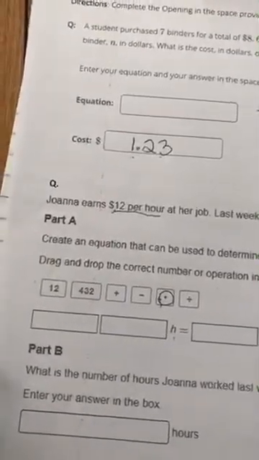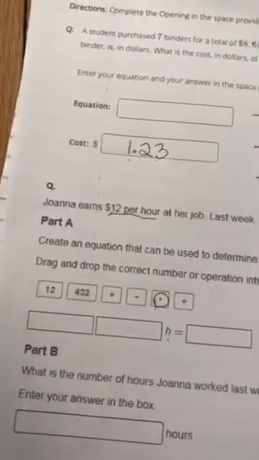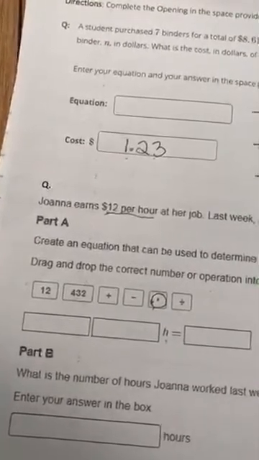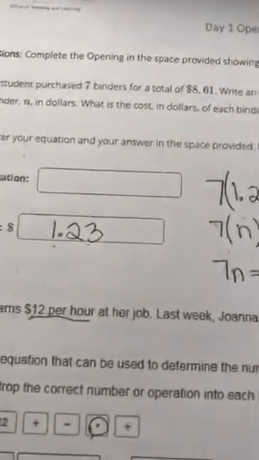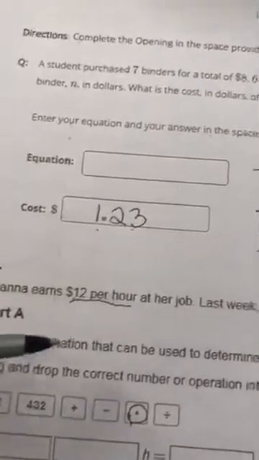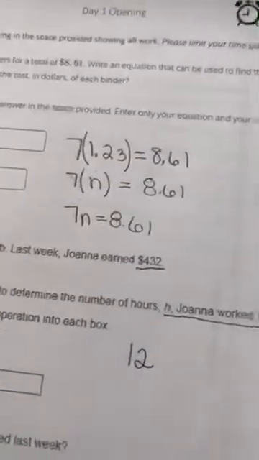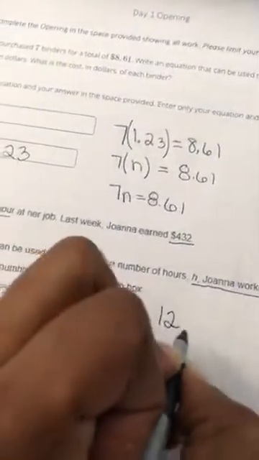What does 12 represent? Right. 12 represents how much she makes. So she makes $12 an hour. So if she worked 1 hour, how much money would she make?